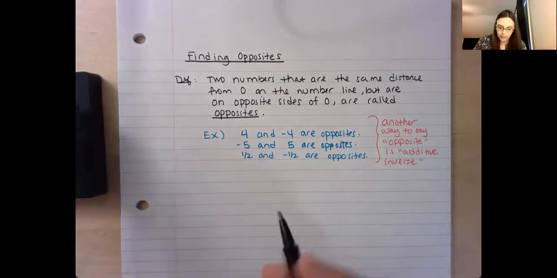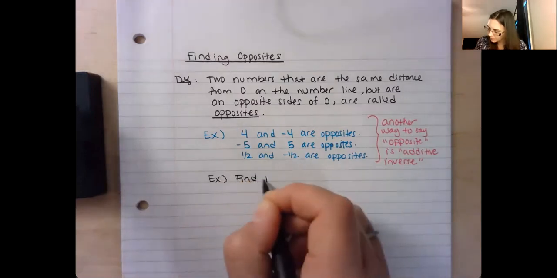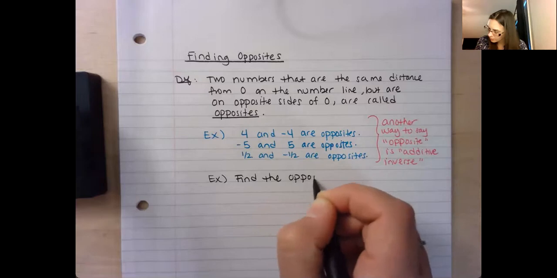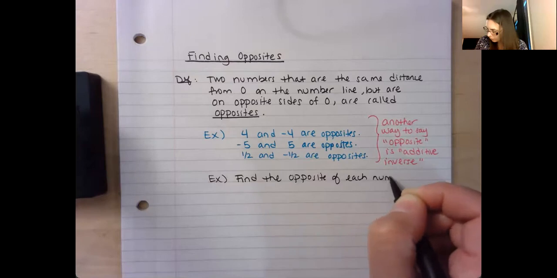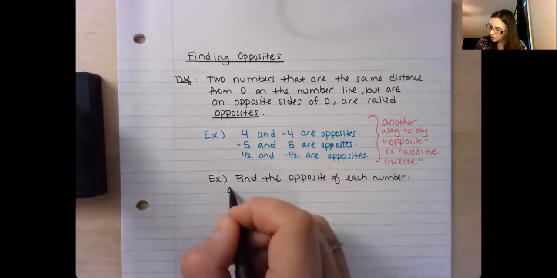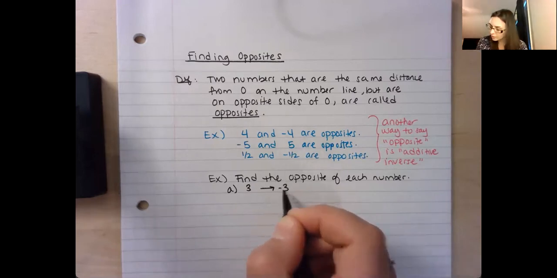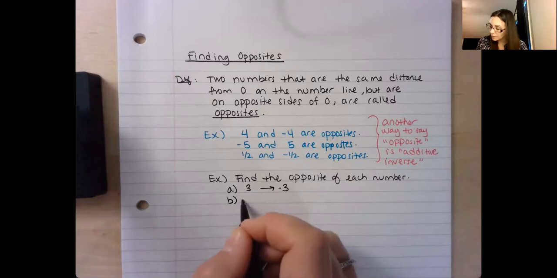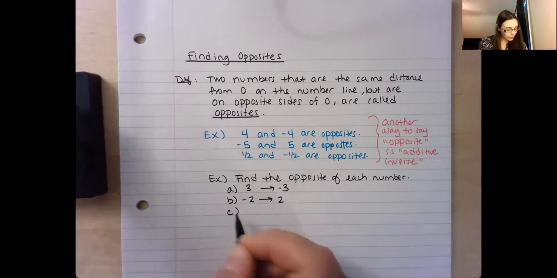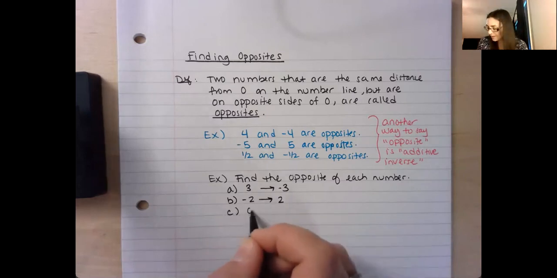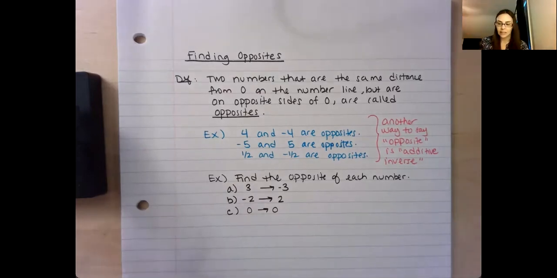Okay, so let's do another example. Find the opposite of each number. Let's say I give you the number 3. Well, the opposite would just be -3. Or if I gave you -2, the opposite would be +2. If I gave you 0, the opposite of 0 is actually just 0 because there's no sign there. It doesn't switch signs, so you could leave it as 0.